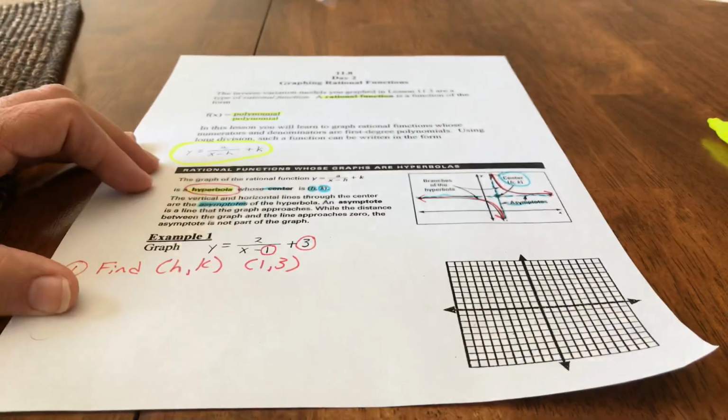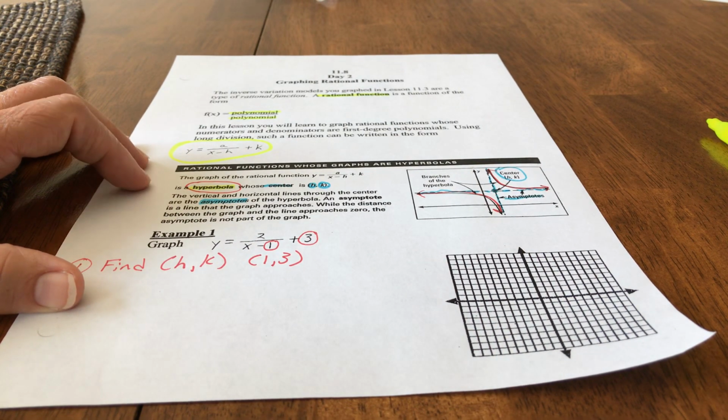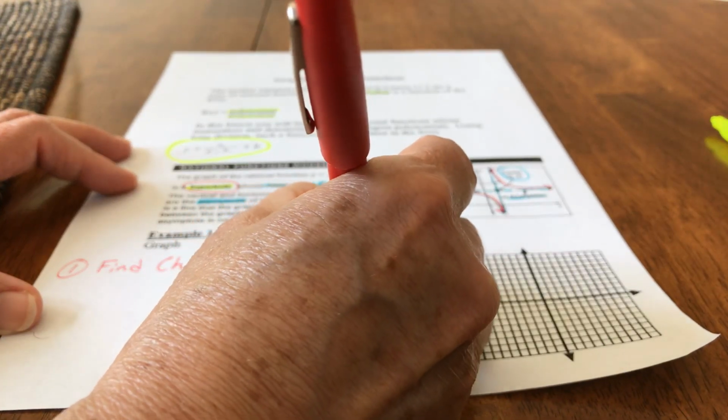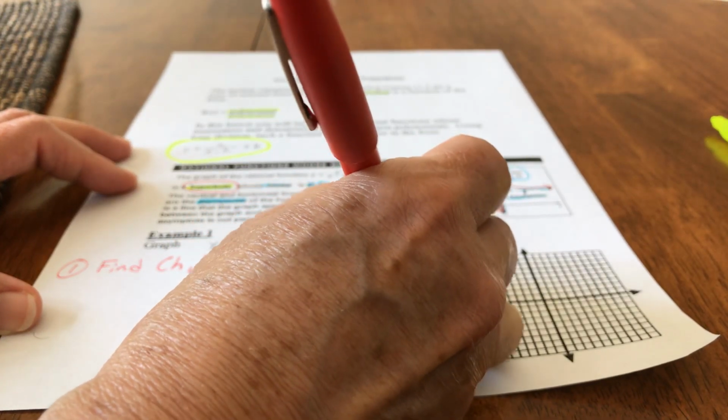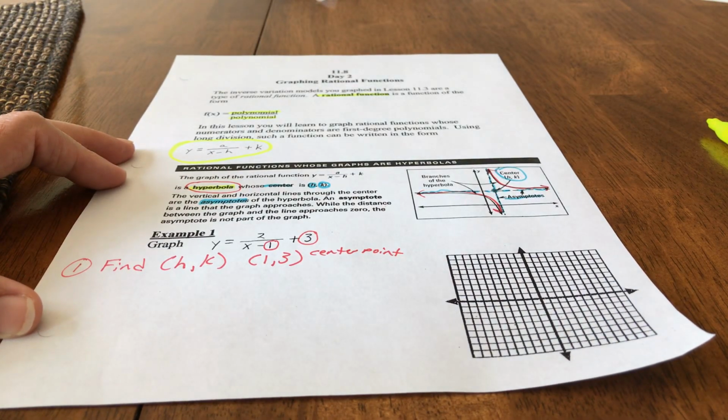I have examples where the signs will be different, so I can explain that there. This is your center point. It helps you create the asymptotes. It is not part of your graph.